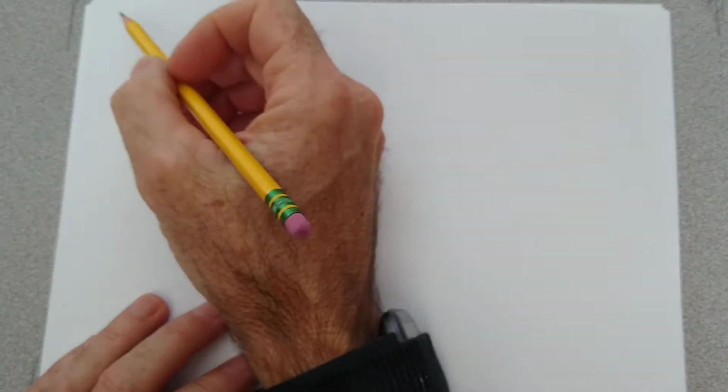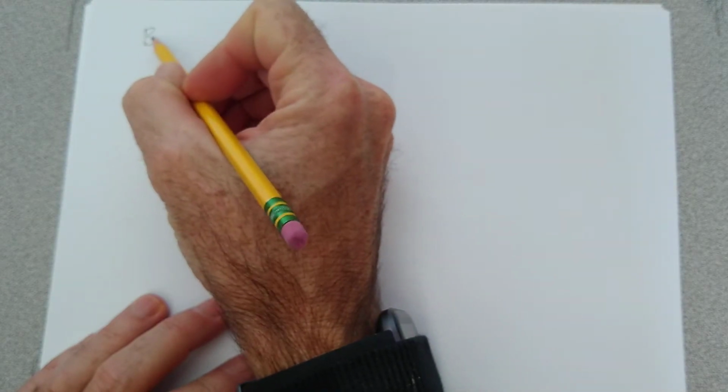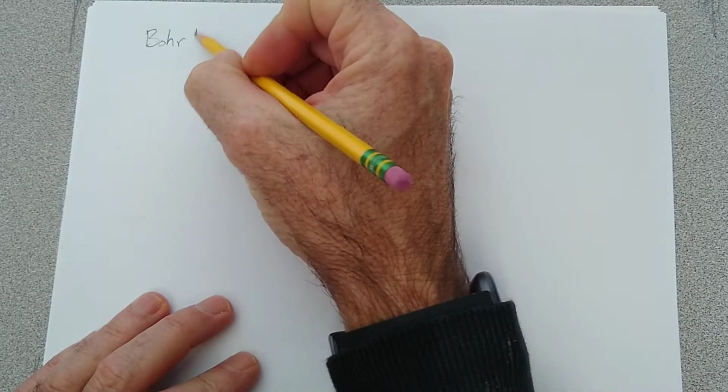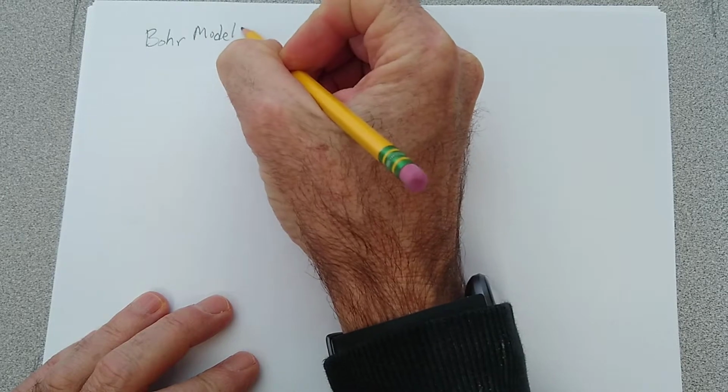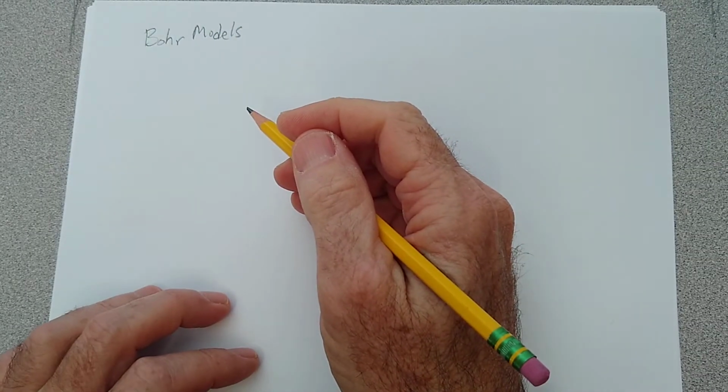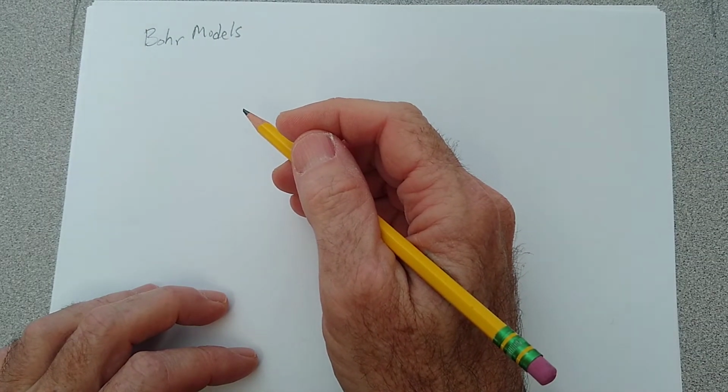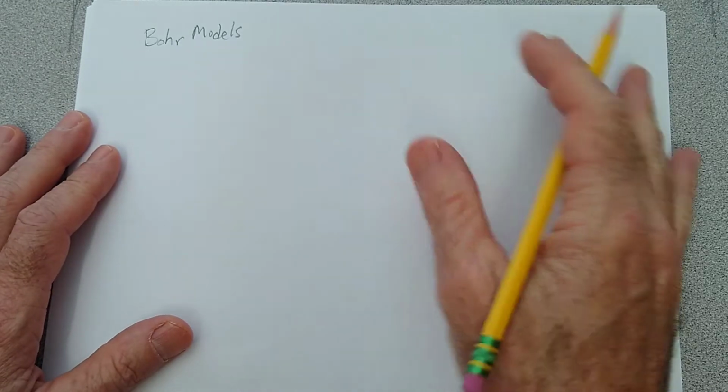Hey, what's up, everybody? We're about to go over some chemistry and things you should know so far. First thing I'm going to talk to you about is drawing some Bohr models. And this is a homework assignment, okay? And you're going to do this with me on your own piece of paper and then turn in a picture of it, all right?